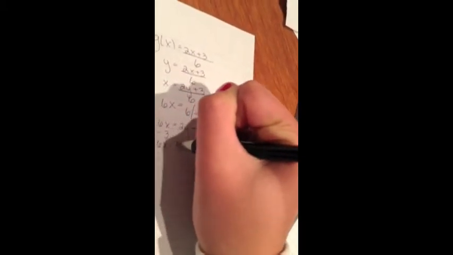Now we subtract 3 from both sides, and it becomes 6x minus 3 equals 2y. Now you divide both sides by 2. Now y should equal 6x minus 3 over 2. And to simplify that, y equals 3x minus 3 over 2. Now you replace y with g to the negative 1 of x.